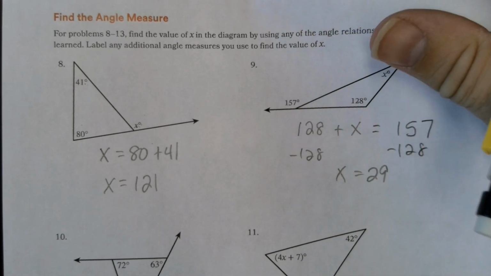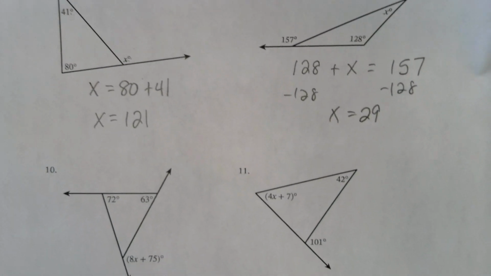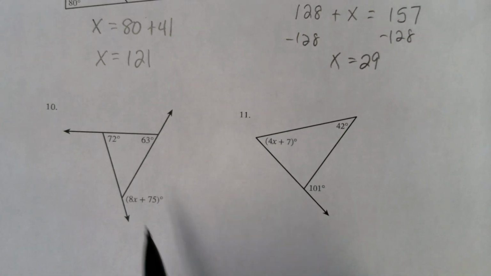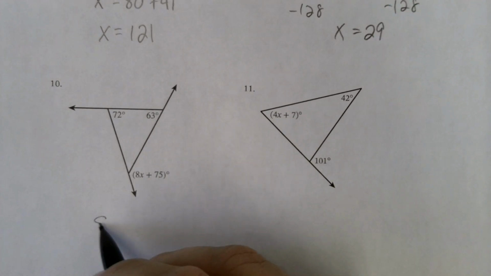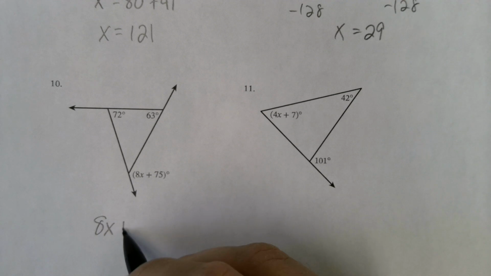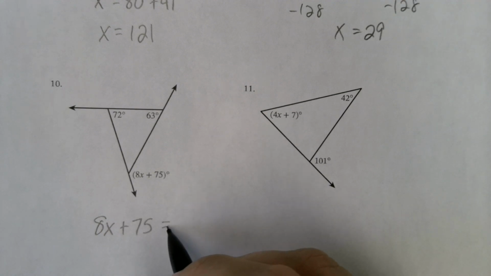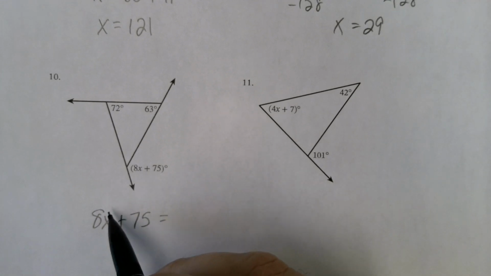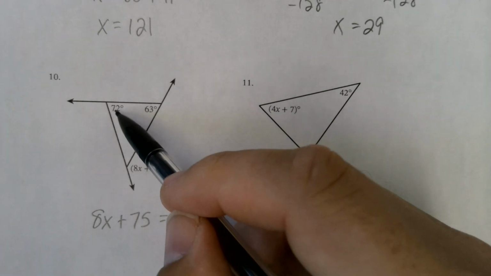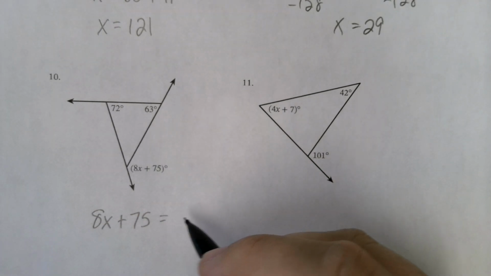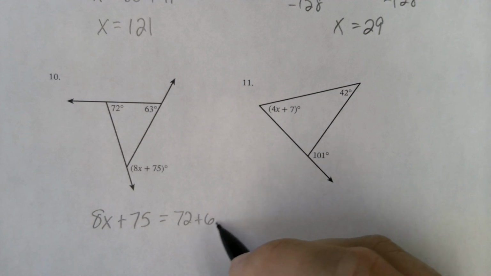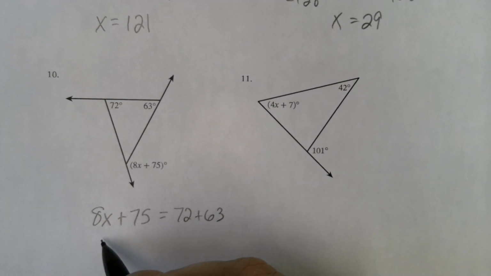Some of these are going to be fairly simple. Some of these are going to be a little bit more of a complicated process. For instance, number 10. Now this exterior angle is an expression that I have to solve for x. I still know that I have these two angles, 72 plus 63, that I need to combine first.